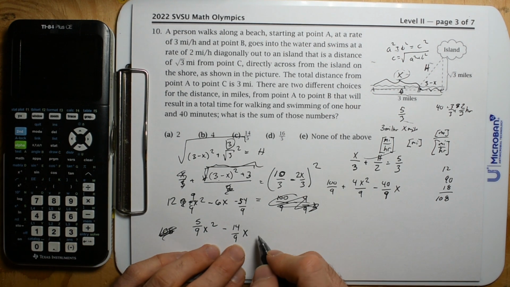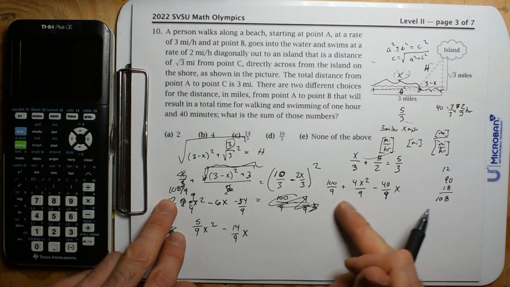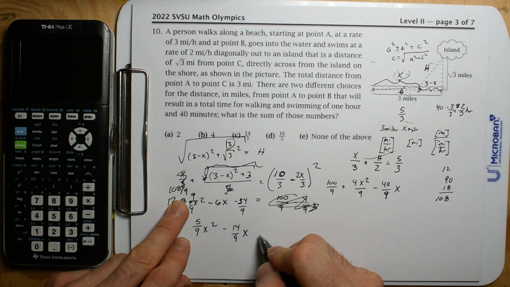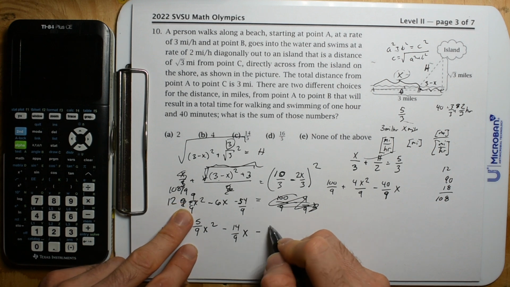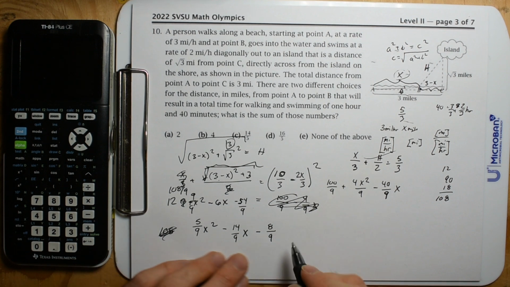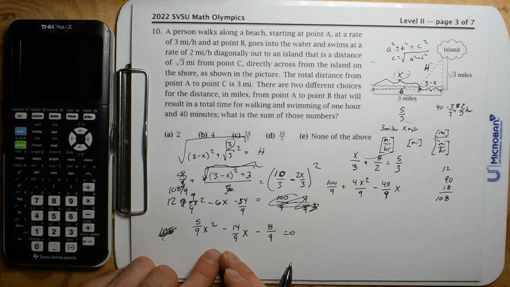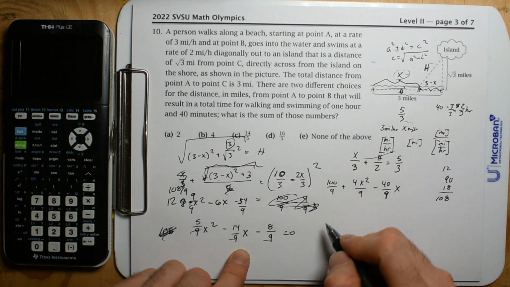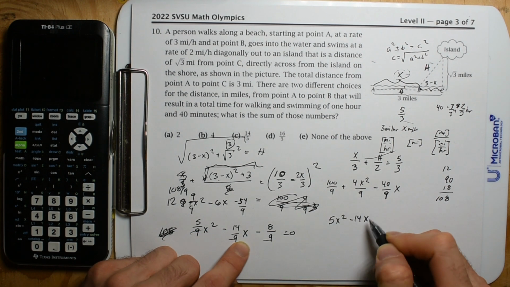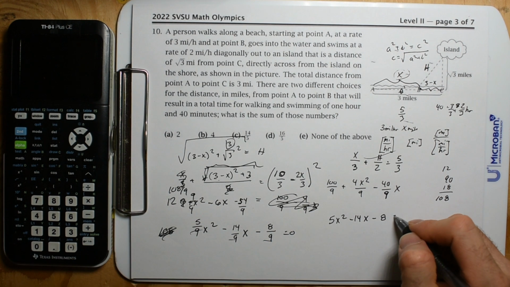Let's get it over here. So we have, or this is just 108 ninths. And now what are we going to do? We're going to subtract 100. So now we have negative 8 ninths. Alright, sweet. And this is equal to 0. We have ninths everywhere, so we can just get rid of those, and our equation becomes 5x squared minus 14x minus 8. Oh, so now I probably could do this with quadratic.